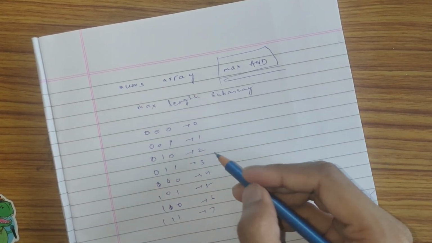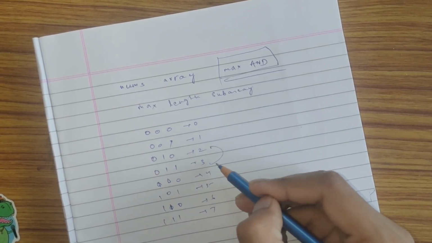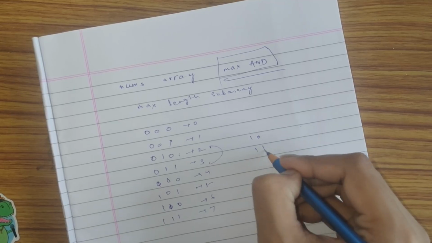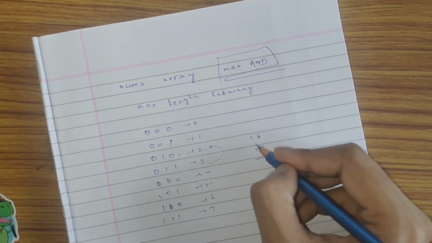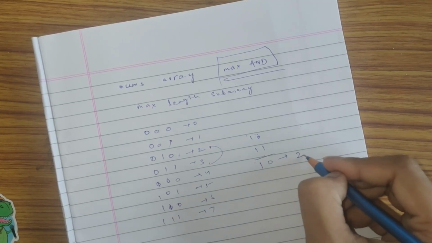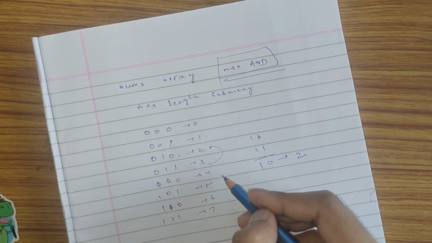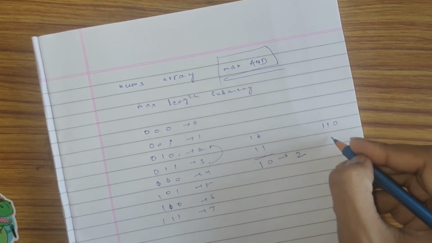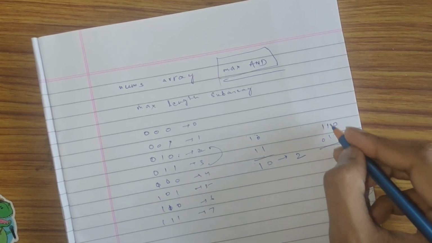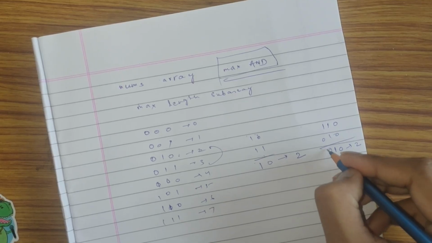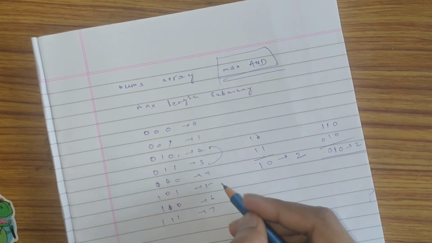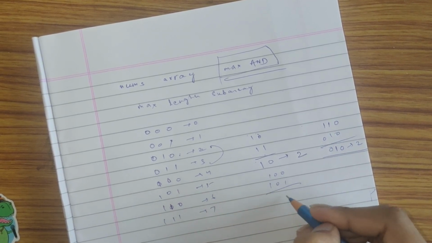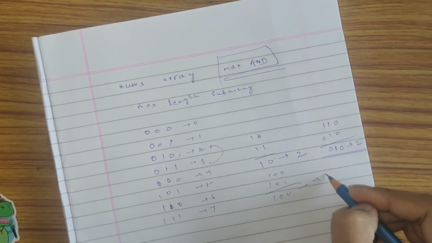If I consider two elements 2 and 3, then their AND will be 2, because 0 and 1 is 0, and 1 and 1 is 1, so it will be 2. Again, considering 2 and 6, 6 is 110 and 2 is 10, here as well you will get 2. And if I choose other numbers like 4 and 5, then here as well you will get 4.